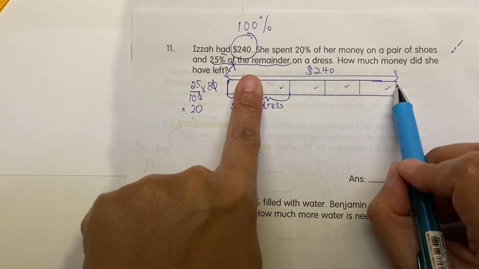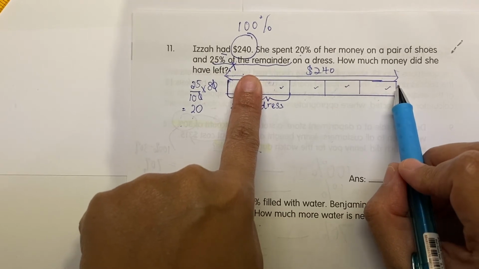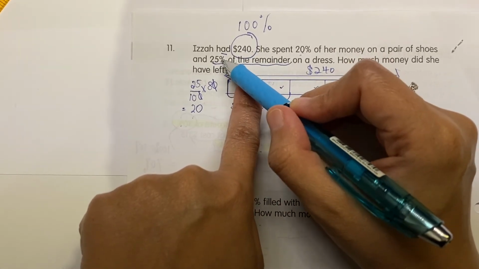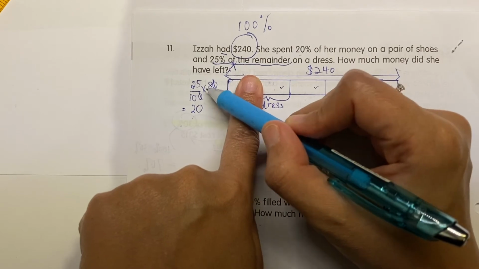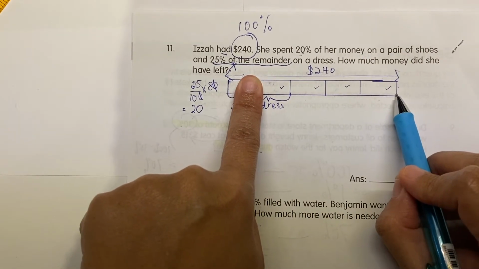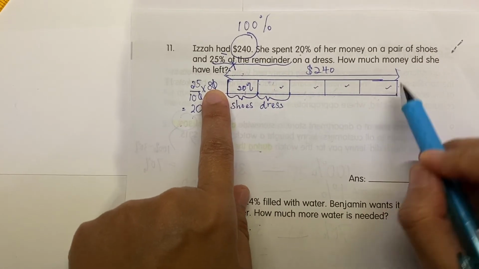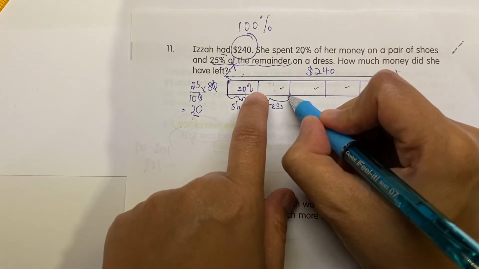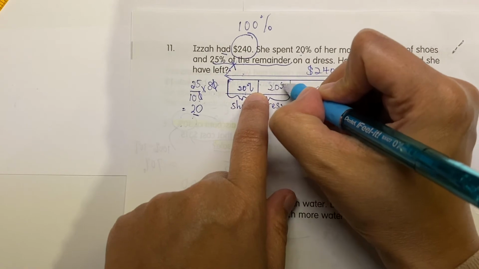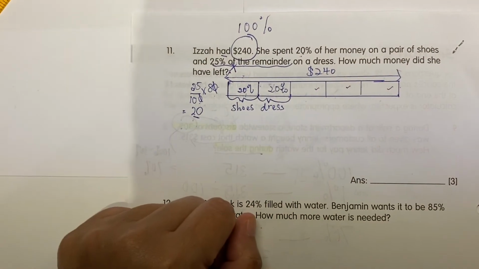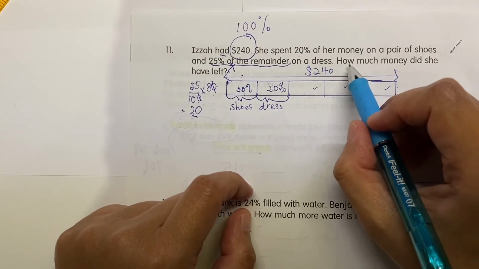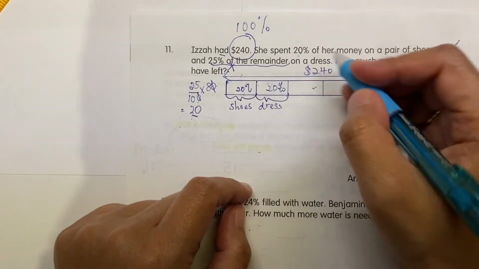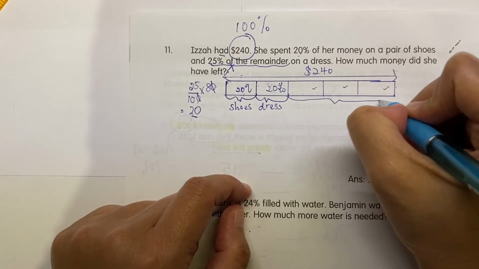So the remainder here is 80%. Now 25% means 25 out of 100 times the remainder, and the remainder is 80. When you cancel that, you will get 20. So this 20%, another 20%, is your dress. Now your question is how much money did she have left? So this is the left.